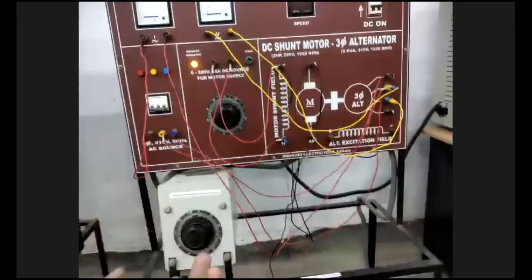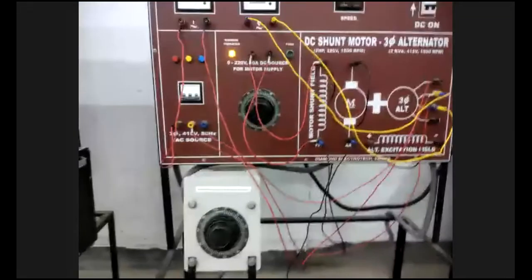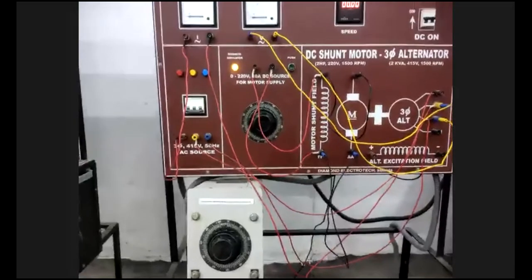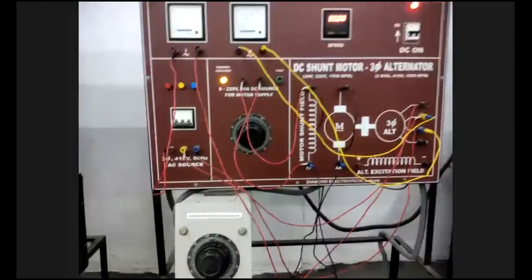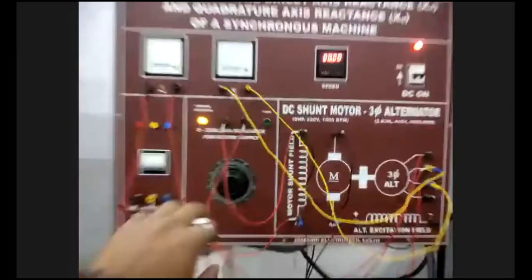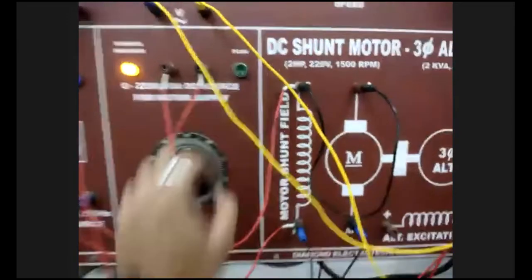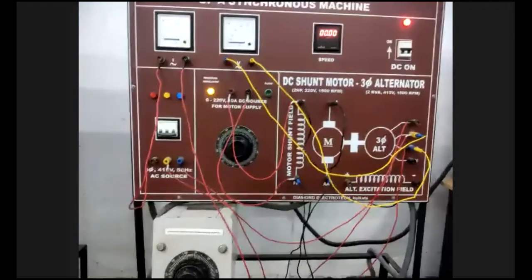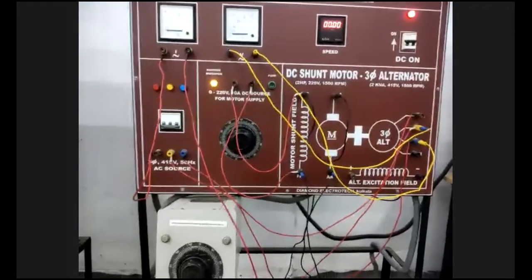What are we going to do after that? We switch on the DC supply and the minimum indicator glows. Push the start button to activate the DC supply. We will activate the DC supply now. So, activate the DC supply. Okay, we have activated the DC supply. Increase the DC voltage and set the speed slightly different from the synchronous speed.